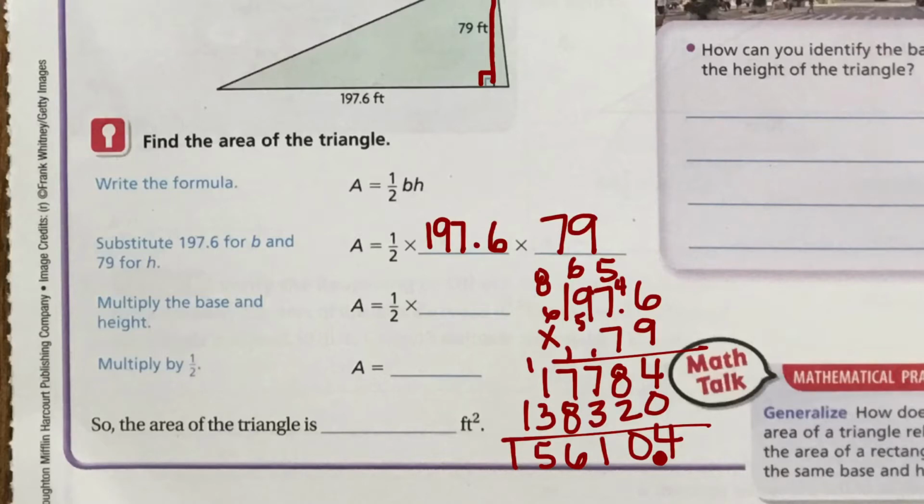All right, so if I do that and then I move out and move in, I've got, let's see, 15,610.4. Okay, so that's my answer, right? No, I forgot to times it by half. Oh, thank you for remembering. Not times it. What do I have to do? Divide. I have to take a half of that. So how come it shows a multiplication sign?